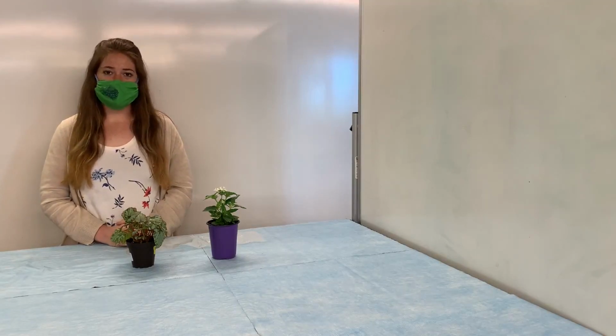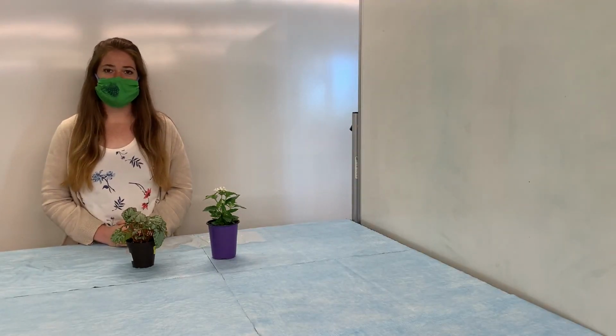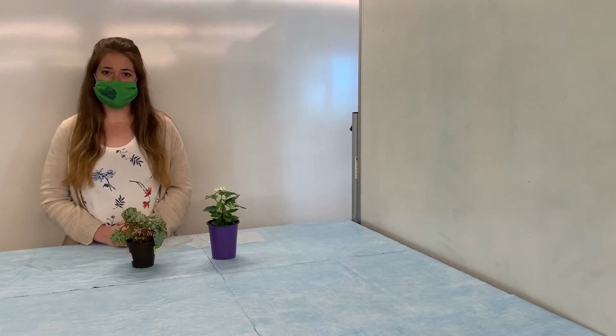I would like to note that some of the mass decrease we may see could be from water evaporating directly from the soil. However, this should not account for the entire decrease that we may see in the mass. Make sure you record your hypothesis on your handout before we get started.